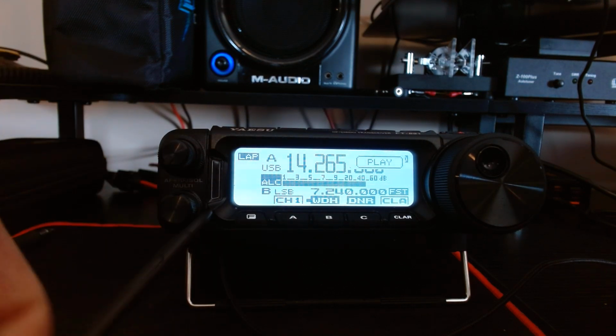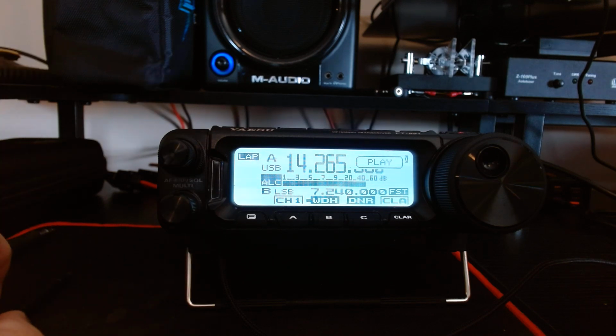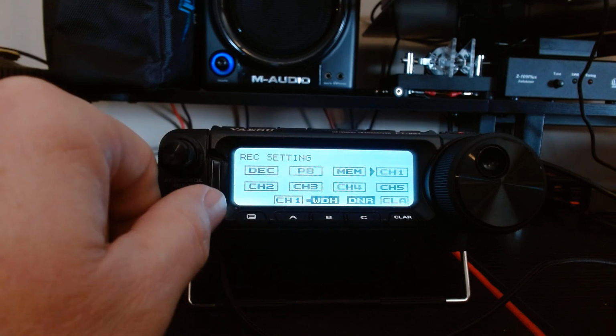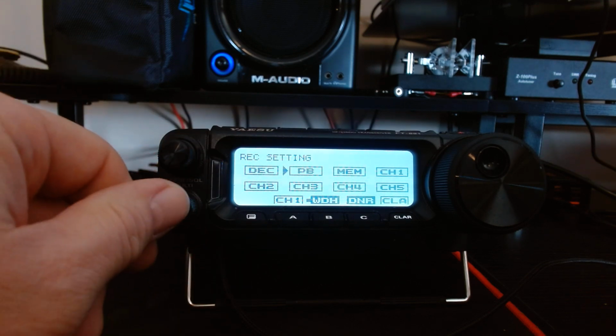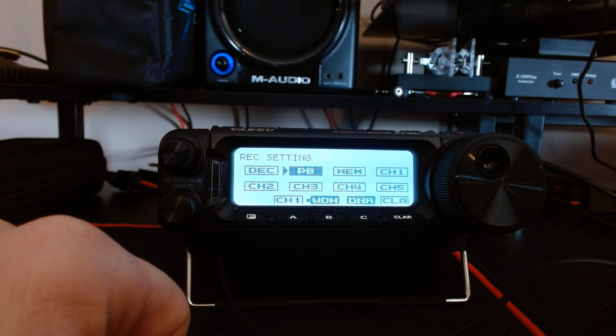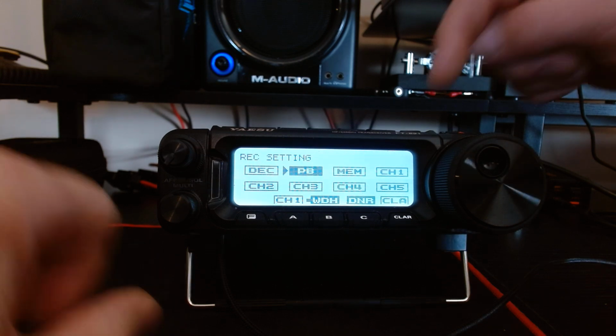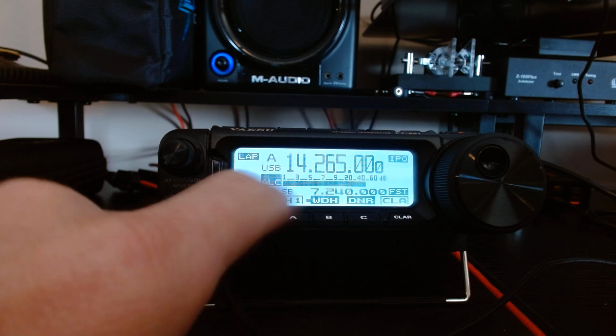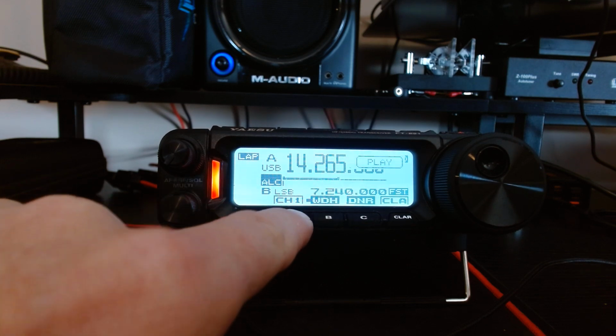Notice I do not have a transmit light. We are not transmitting that signal. So I want to show you that's what the PB does. So let's go back in with a short press. Come over to PB, highlight it. I am transmitting into a dummy load. I'm going to exit out of that menu. Notice when I play the message this time, we're going to get a red transmit light.